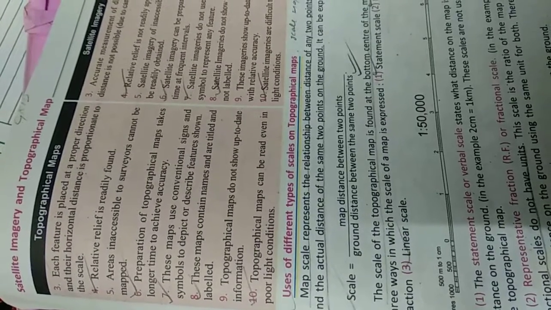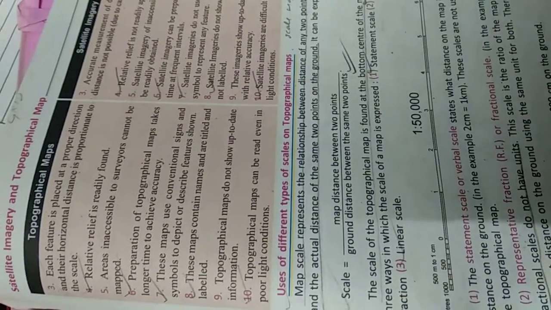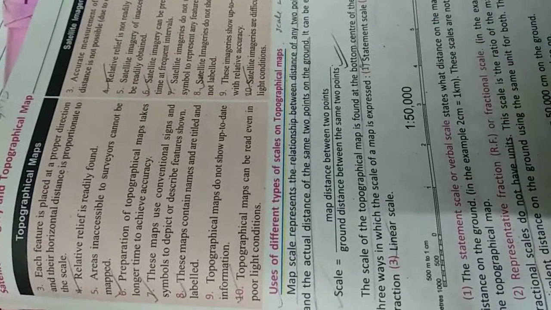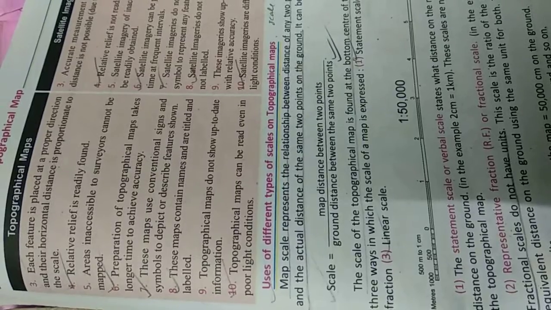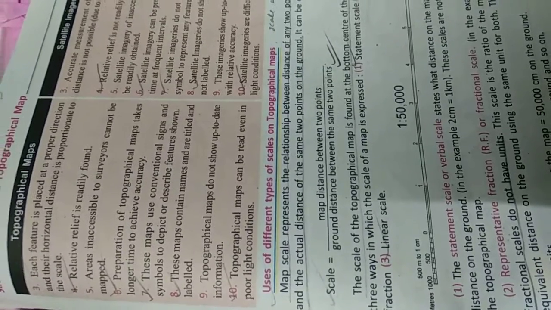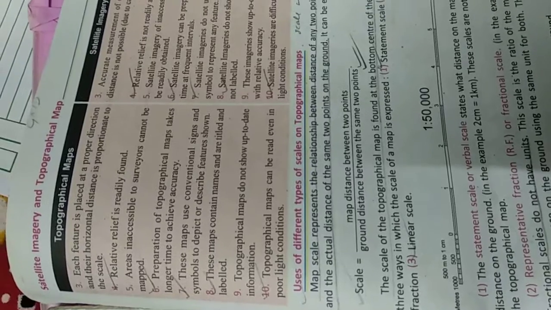Areas inaccessible to surveyors cannot be mapped without access, whereas with satellite imagery inaccessible areas can be readily obtained. There are many differences, so do read these differences because it is quite important for the exam. Satellite imagery is difficult to read in poor light and poor conditions, but topographical can be read. Topographical maps do not show updates, whereas satellites give us updated information.